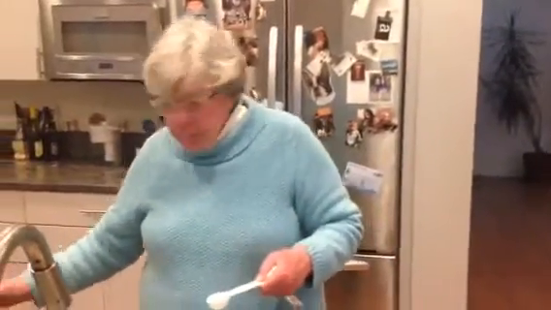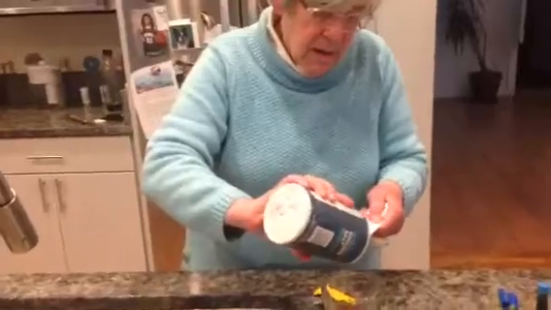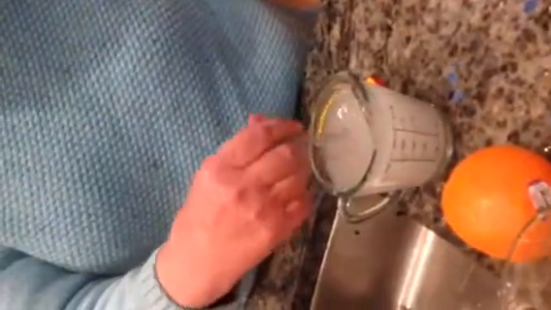Take a measuring spoon, a big tablespoon, and put 2 tablespoons of salt into the cup, and fill the cup up to the line where it says 1 cup with water. And then you stir it up. This is adding salt to the water. What do you think that might do to the density of the water?